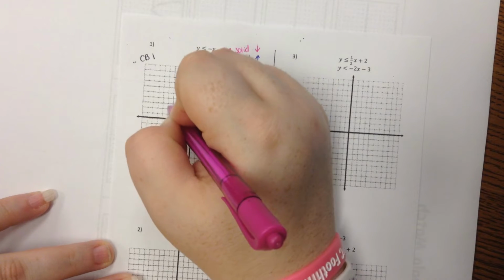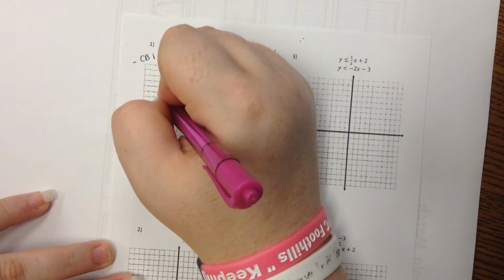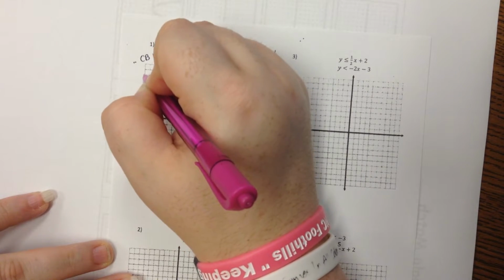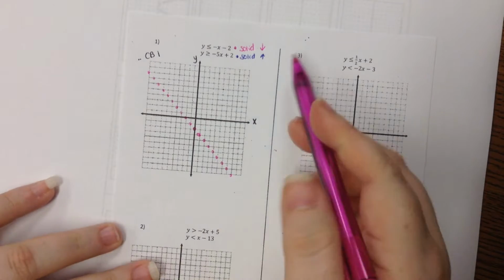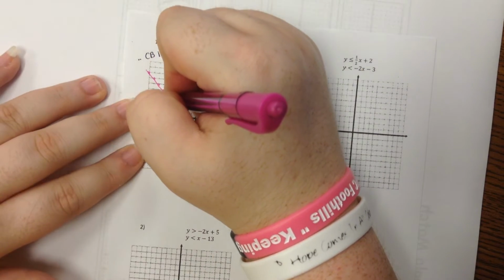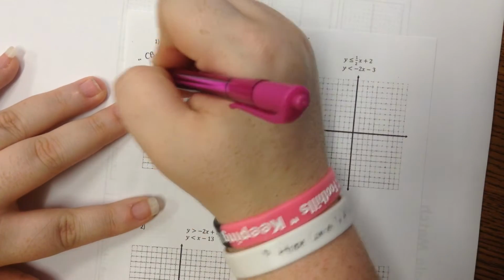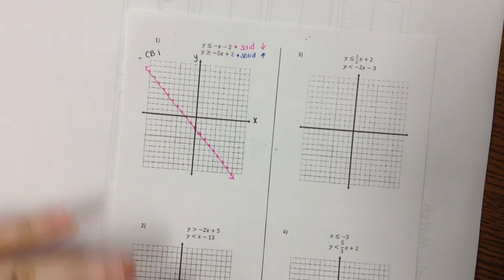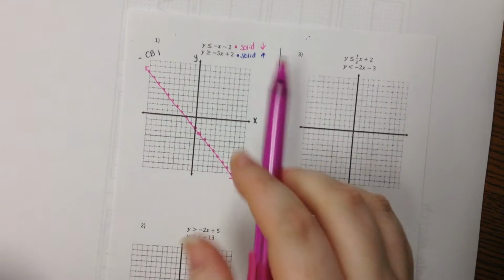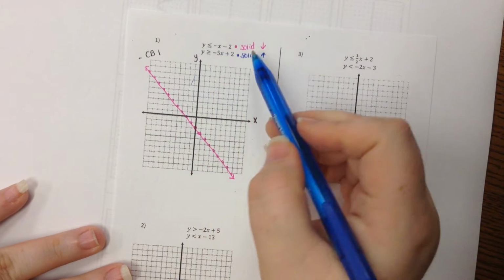So I'm going to keep going. Once you can't go down and right any further, I'm going to go up and left, so that I can make sure I have as many coordinates as possible. Since this is a solid line, I can go ahead and connect all of my coordinates as best as possible. It's a solid line. I do put arrows on the end of them because lines do go on forever. Again, I'm not going to shade just yet so I can graph my other line.